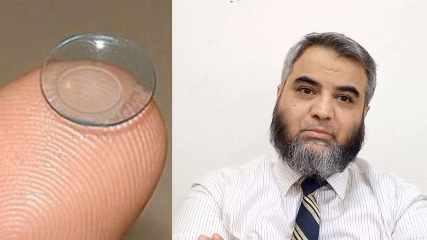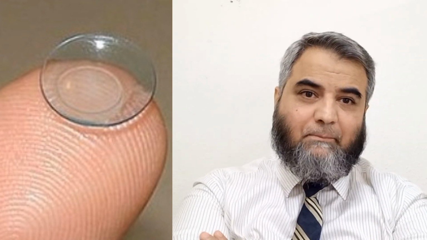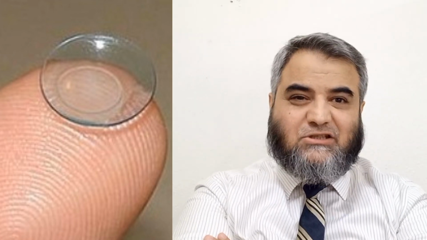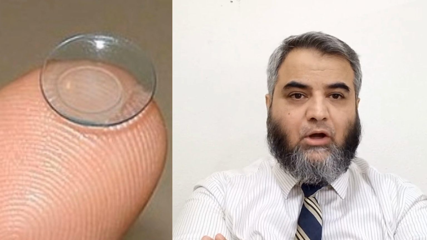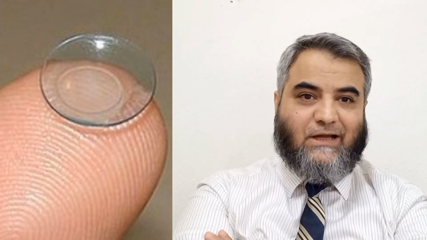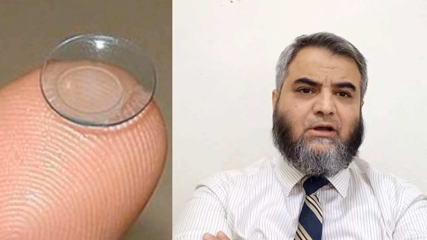So this thing is very important in the conservative management of keratoconus, conical cornea. From the patient's side, he must not rub his eyes and should use lubricants whenever there is a problem. If there is some problem with the use of contact lenses, he can contact his physician to change it.